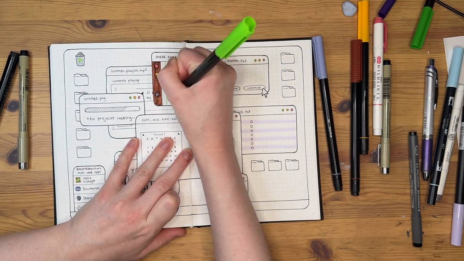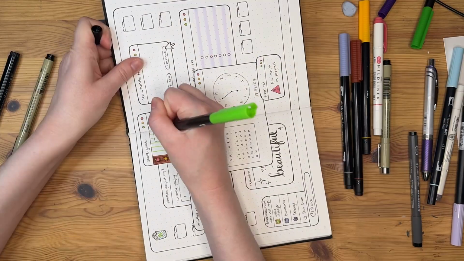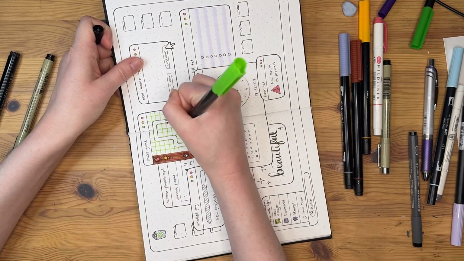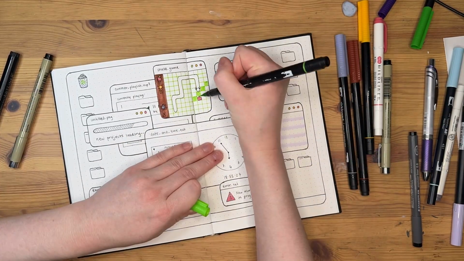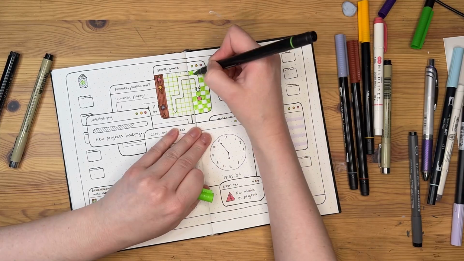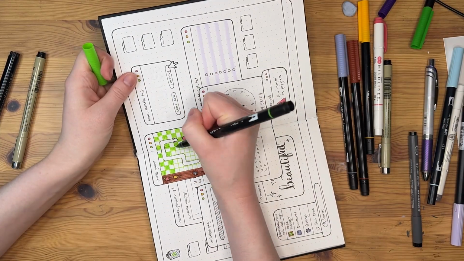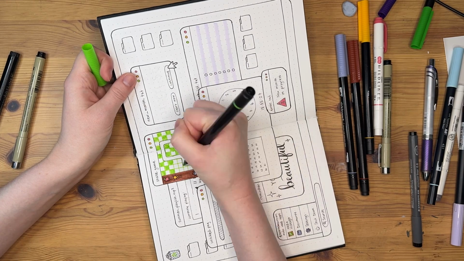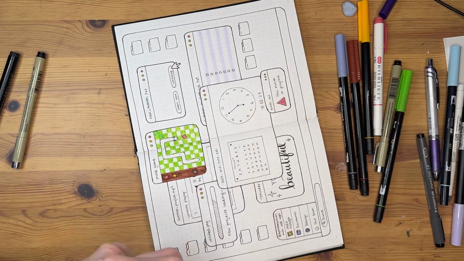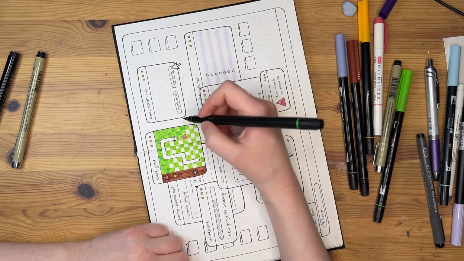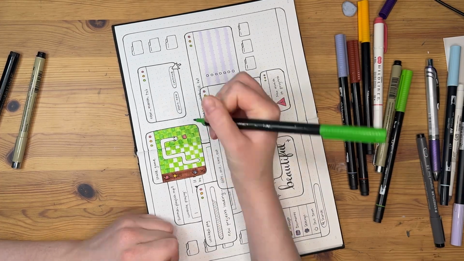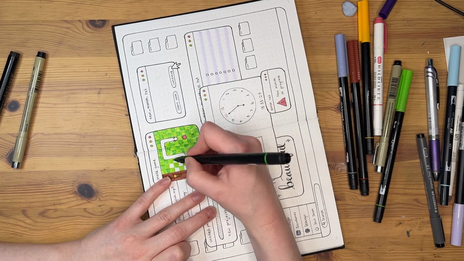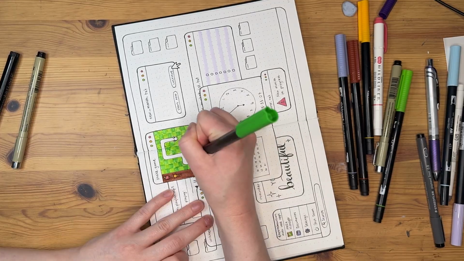And then I knew that I wanted to use the lightest color for my little summer bucket list tab. And then I went ahead and colored in the snake game. This took a lot longer than I thought it was going to, and it is kind of messy, but if you look at it from far away, it looks pretty good. And as you know, nobody else is going to be looking at this close up other than me, so it doesn't matter if the squares aren't perfectly square.